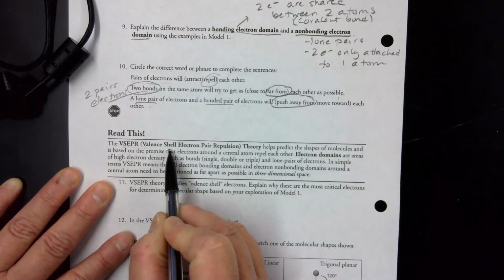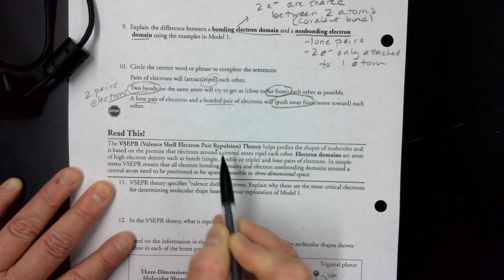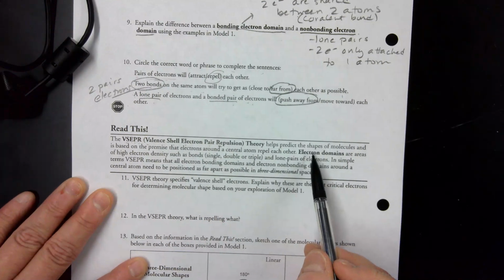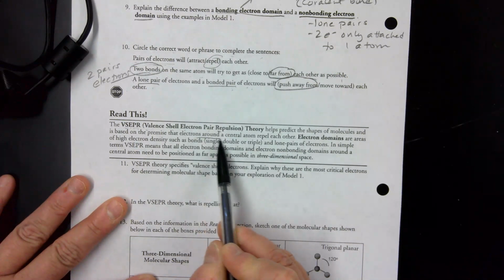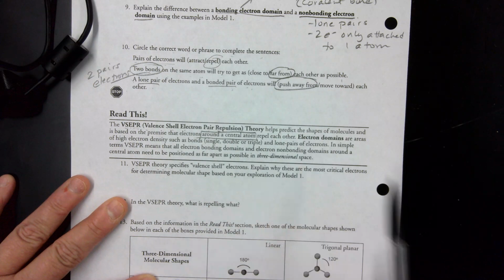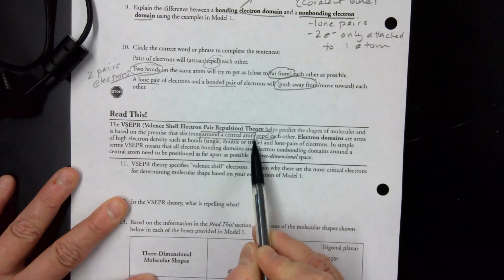VSEPR, valence shell electron pair repulsion. It's a theory that helps you predict shapes of molecules and is based on the premise that electrons around a central atom will repel each other. Okay, they will repel each other.